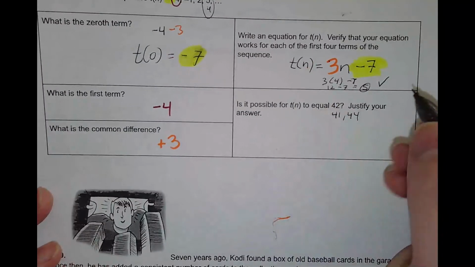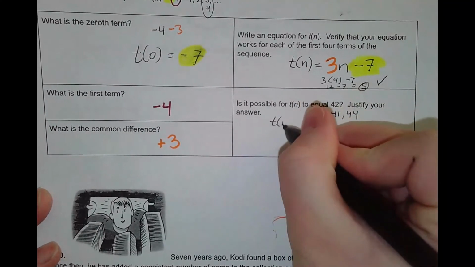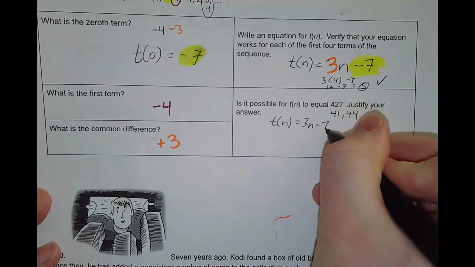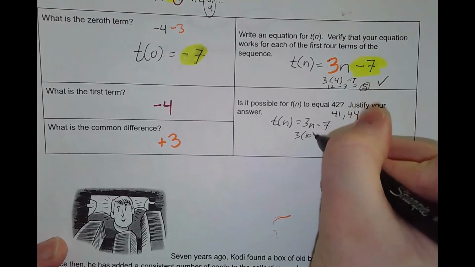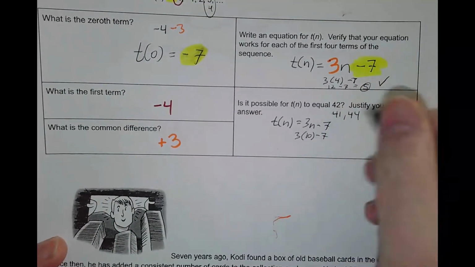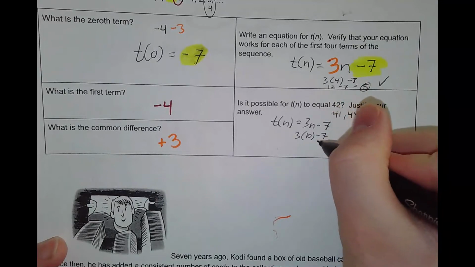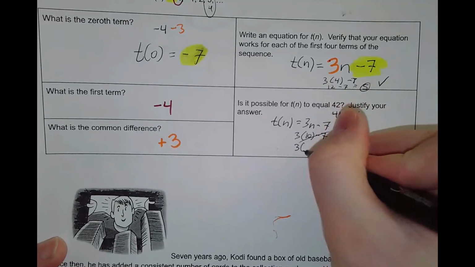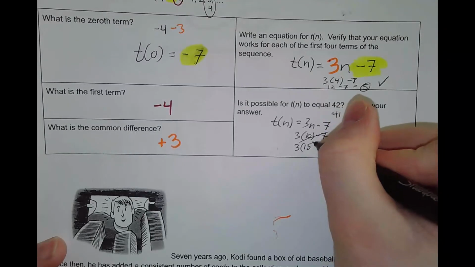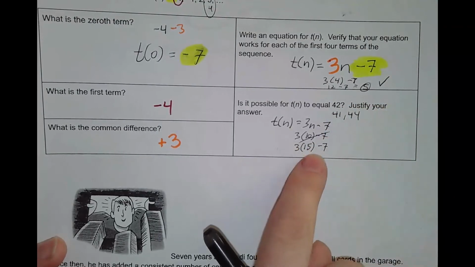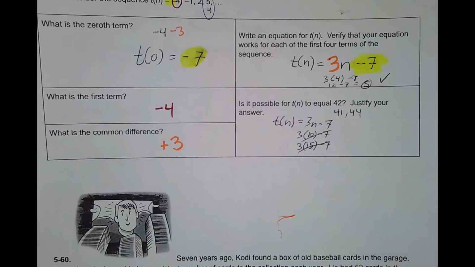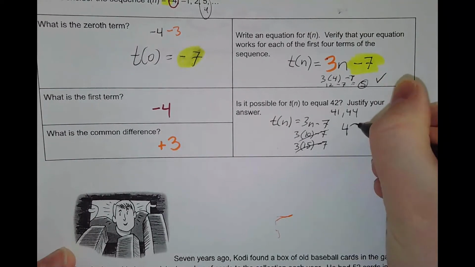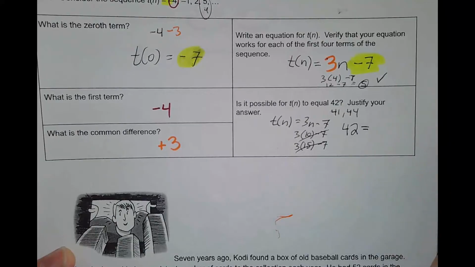You can keep guessing and checking. If you know your equation is 3n minus 7, what would happen if you plugged in 10? Would you ever get 42? No, that wouldn't work. What would happen if you plugged in or substituted the value of 15? 45 minus 7? No, that wouldn't work. You can keep guessing and checking until you get the answer, but there is one sure way to get this every single time. If 42 is your output, your what?